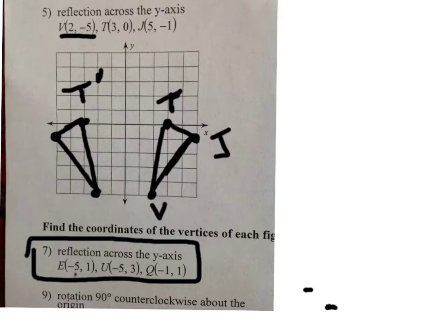My T value was (3, 0). My T prime is (-3, 0). Look at my original V, (2, -5) to (-2, -5). So whichever axis you're talking about, that coordinate is going to stay the same, but the other is going to end up being the opposite. And if you'd like to, go ahead and graph this and check it.